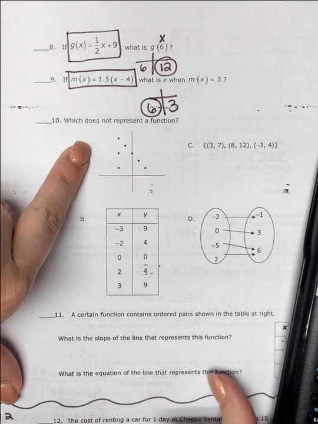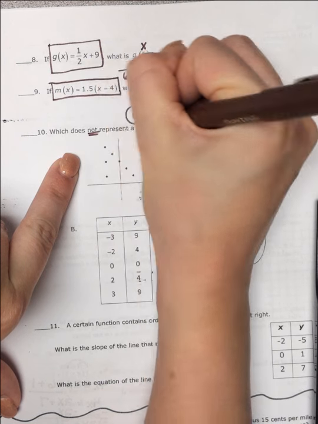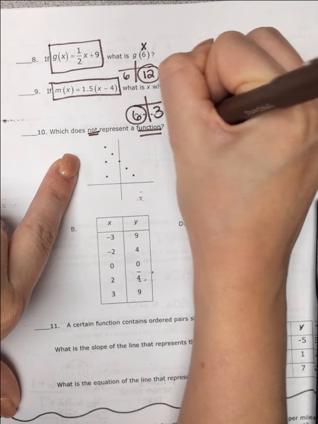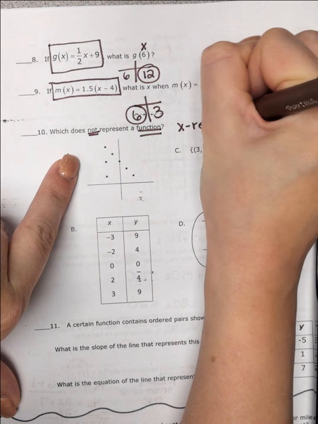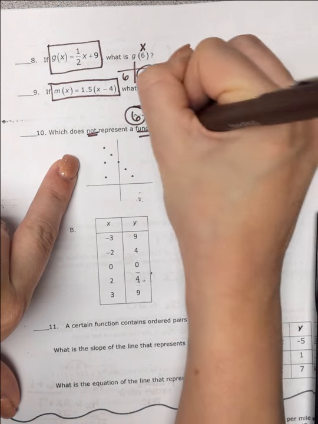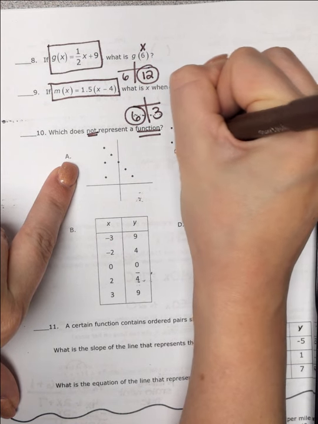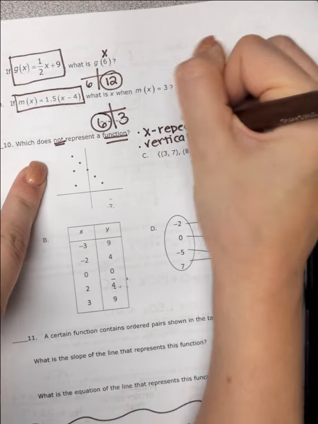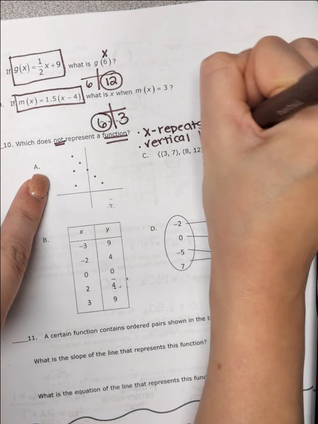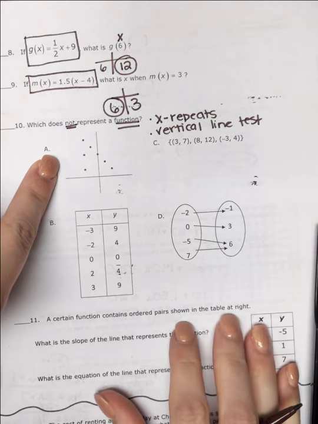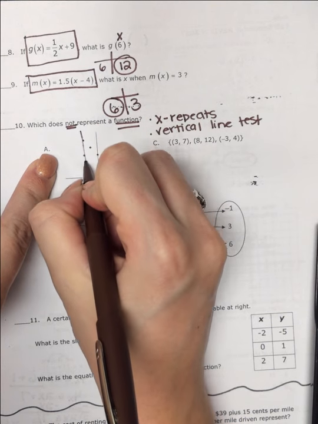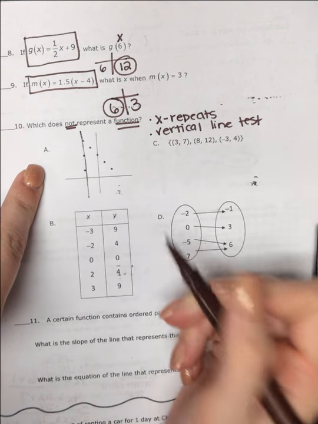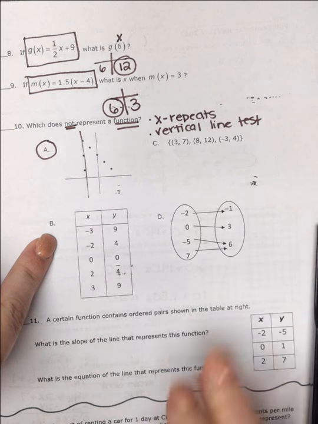Which does not represent a function? Not a function, which means x repeats, or the vertical line test. So if I'm looking at this one right here, what's happening? We're hitting it 3 times. This is not a function.